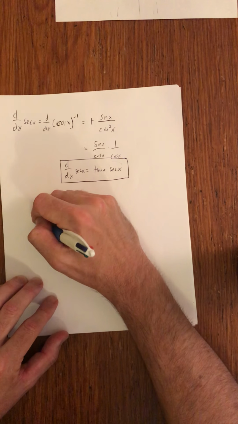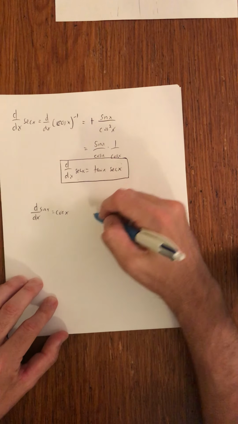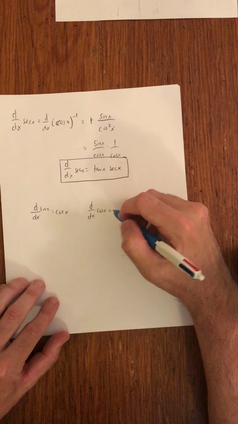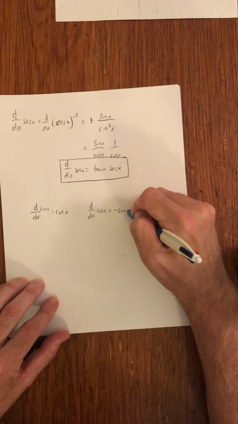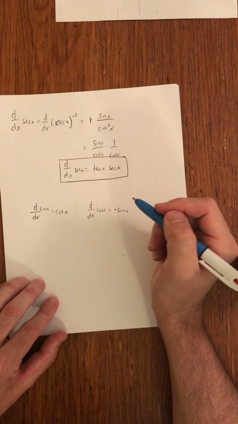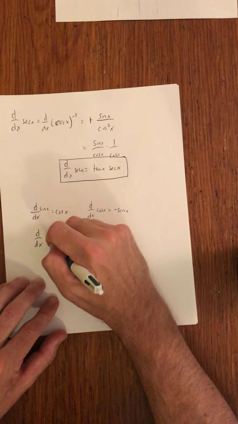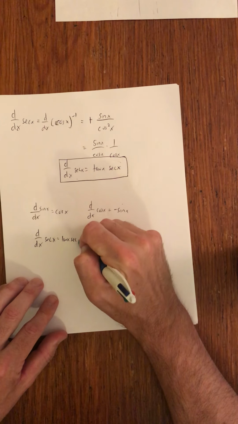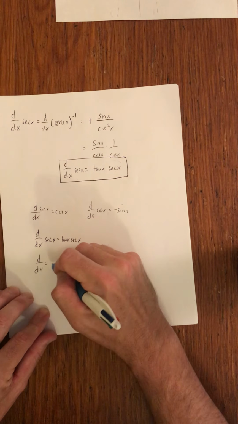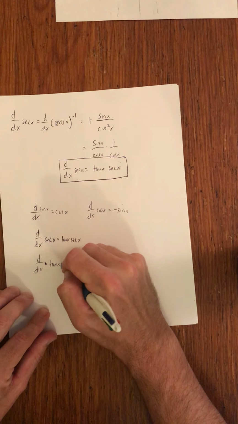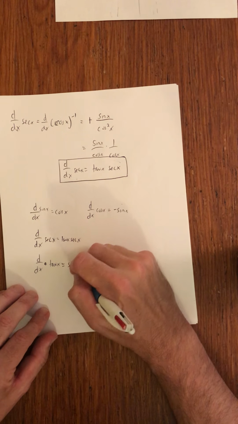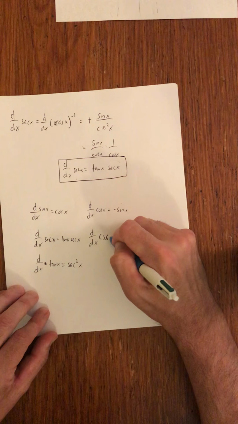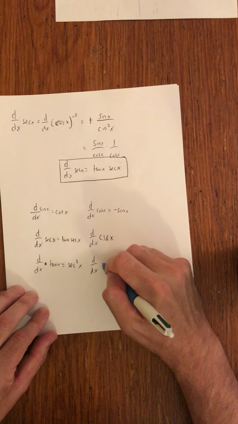So now, just to put together what we have here, I have the derivative of sine of x with respect to x is cosine of x. I have the derivative with respect to x of cosine of x is equal to negative sine of x. All right. The next thing I have here is the derivative with respect to x of the secant of x is equal to tangent of x secant of x. And I have the derivative with respect to x of tangent of x is equal to secant squared of x. So the only two things I have left are the derivative of cosecant of x and the derivative of cotangent of x.